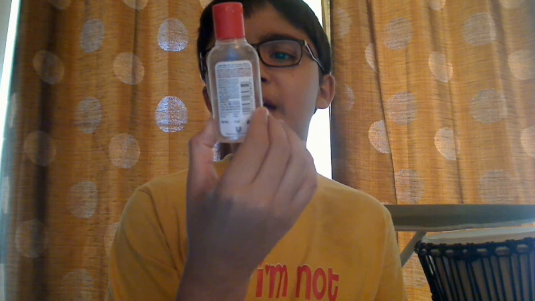So first things first, there's no glue on this. This is a normal Lifebuoy hand sanitizer. You might have seen the advertisement. I'm going to open this, see if it's sticky or not. Nope, it's not. So again, I'll use my right hand. Now I'll show you the magic. Just squeeze this, put this on, and voila.